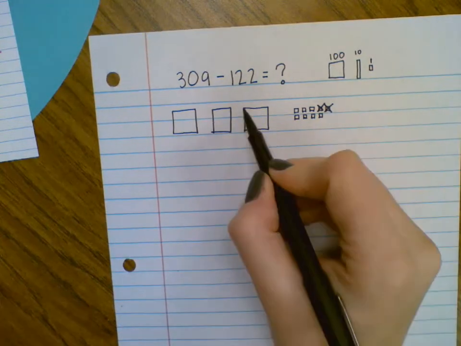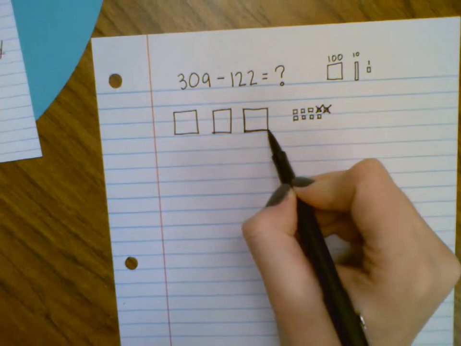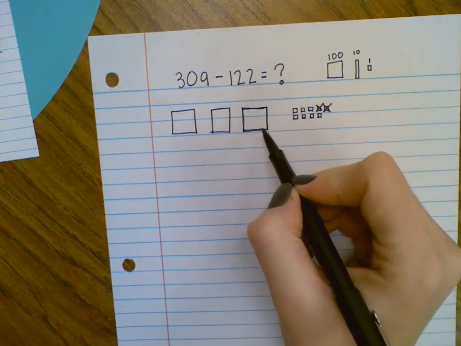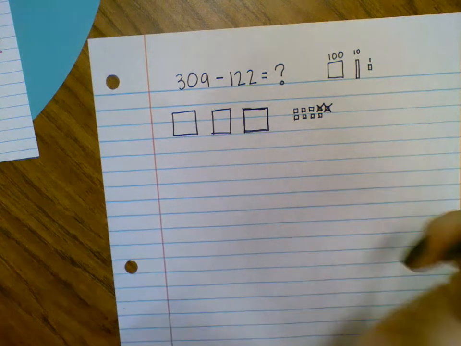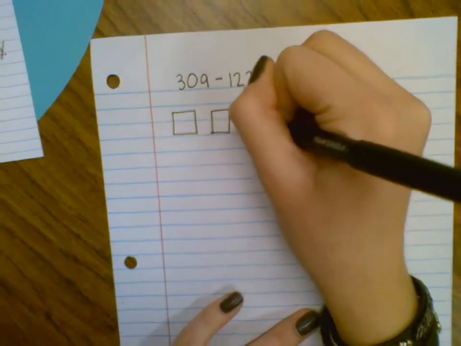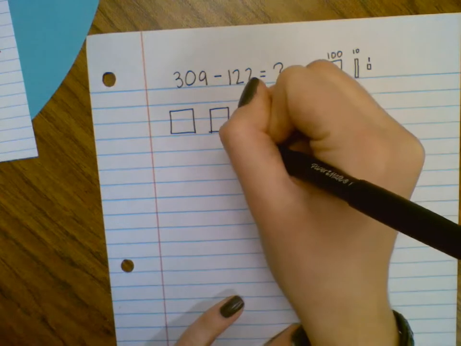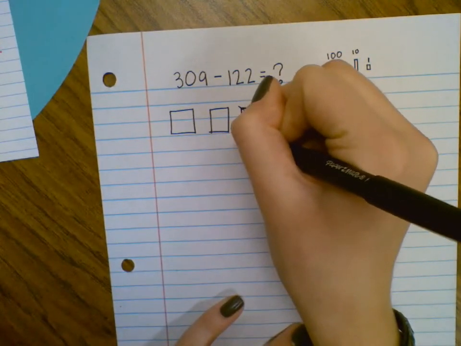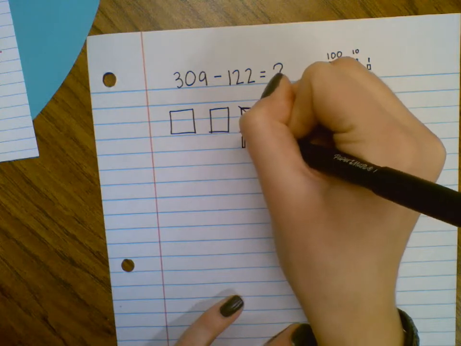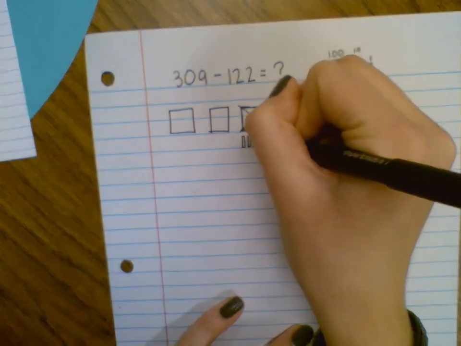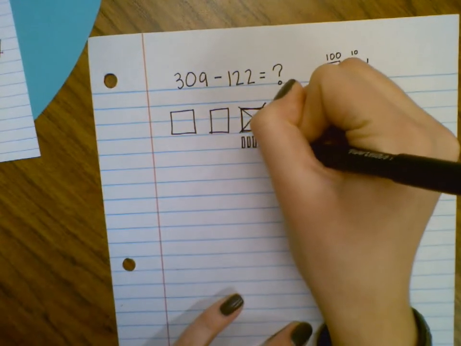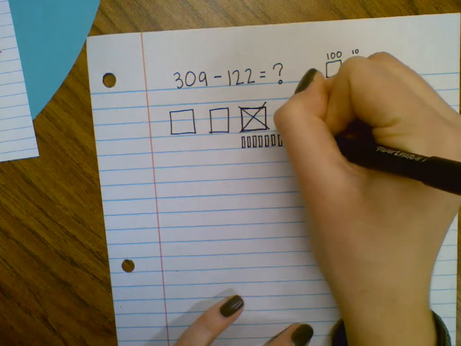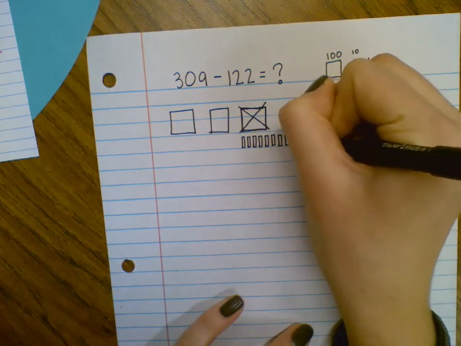Now, I know this is 100. And what I can do is trade this in for 10 tens. So I'm actually going to X this off, and underneath it, I'm going to draw 10, 20, 30, 40, 50, 60, 70, 80, 90, 100.